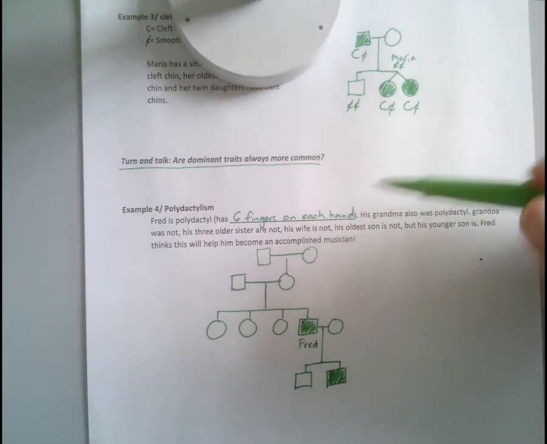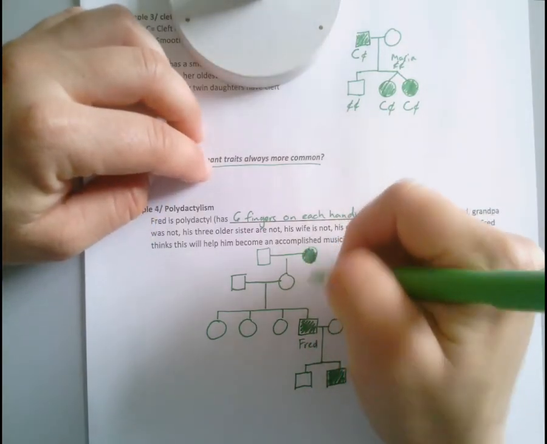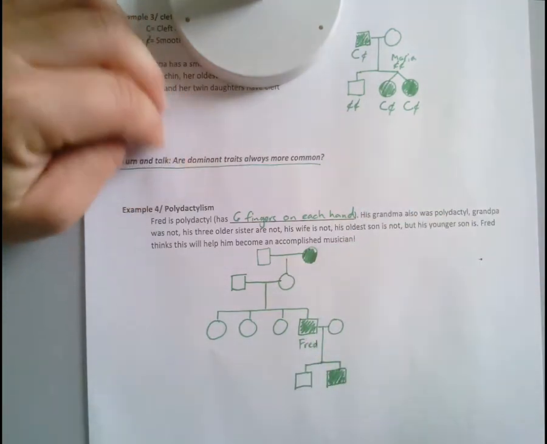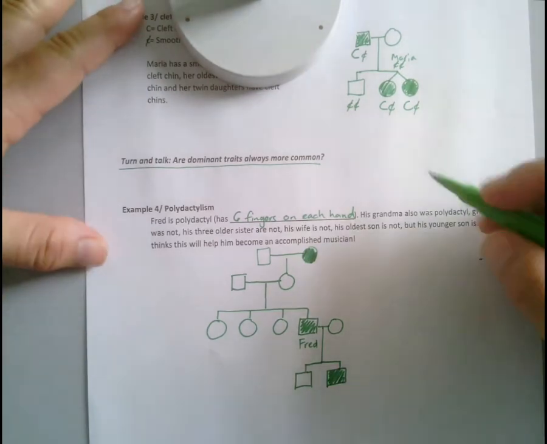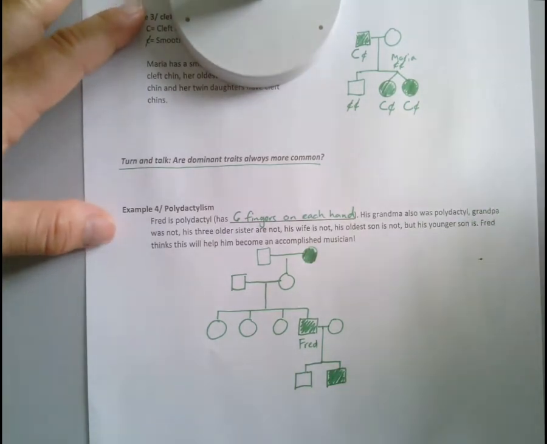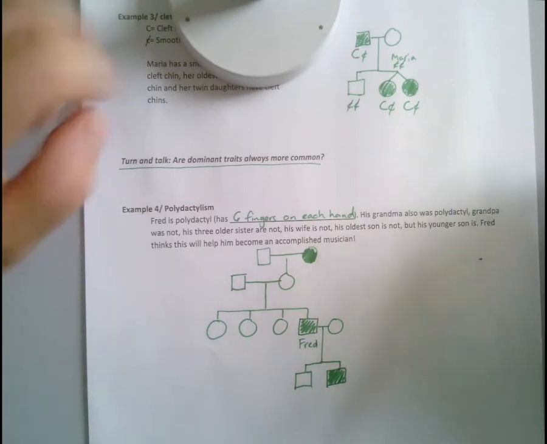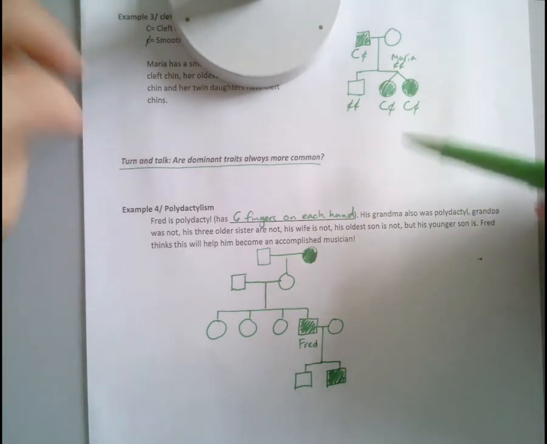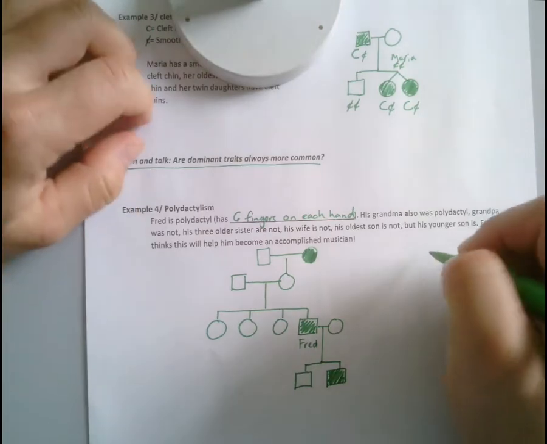So, Grandpa was not polydactyl, but Grandma was. Okay, so remember, this is Fred, this is his mom, this is his grandma. Perfect. So now let's take a look at our information. So first we need to figure out if this is a dominant or a recessive characteristic. And this actually goes along with our previous question, so hopefully you took a minute to answer it. If you have not, pause now and try and answer it. Okay? And then looking at the information, to be polydactyl is actually a dominant characteristic.